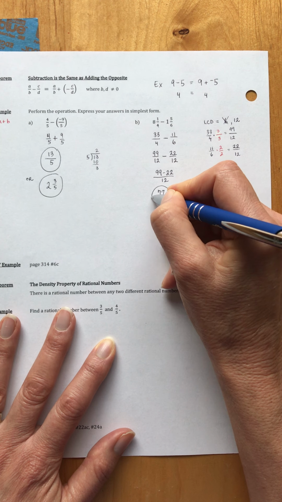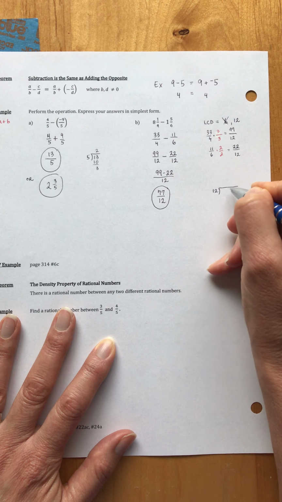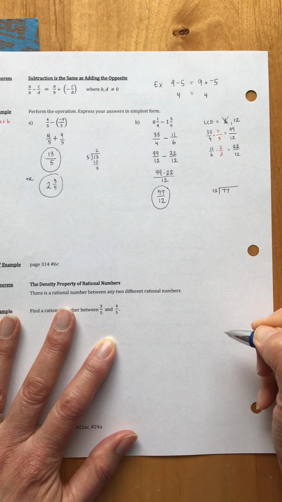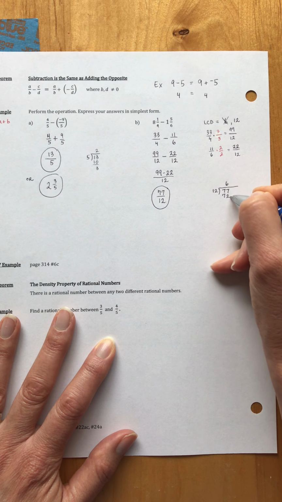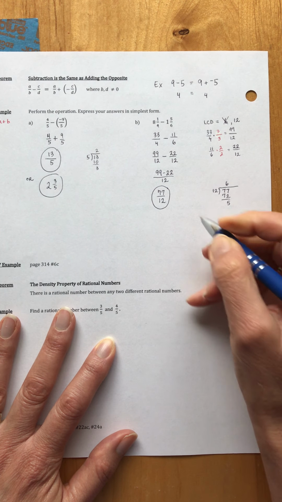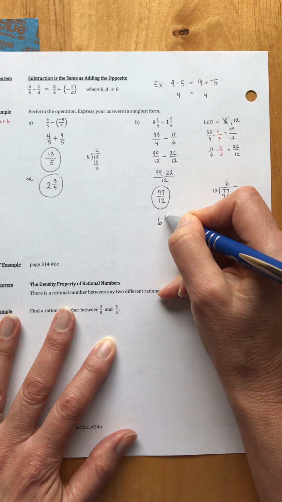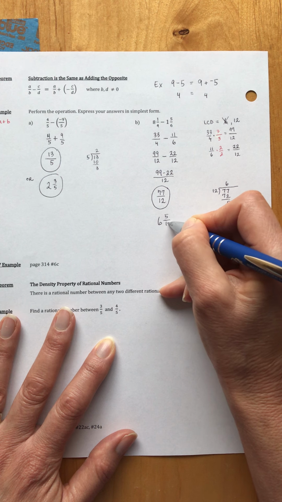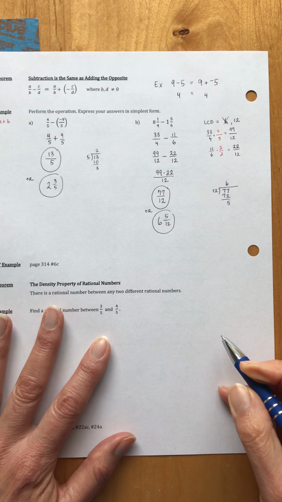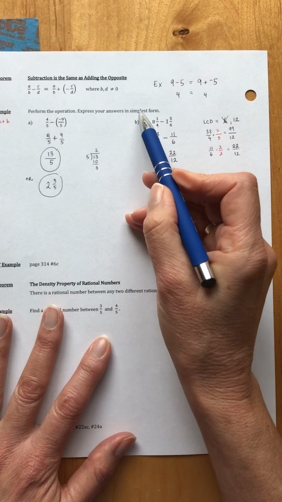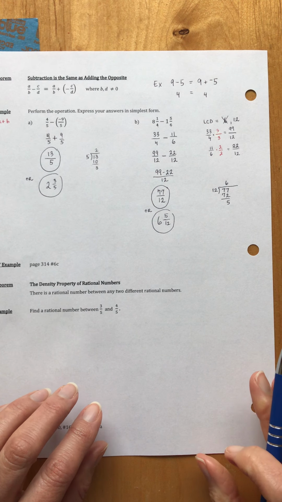So we can possibly leave that as an answer, or we can convert and say, well, how many times does 12 go into 77? About 6 gives us 72 with 5 left over. So that's going to give us 6 is the whole and 5 twelfths. Okay, so either one of these answers. I'm not sure which answer the textbook is looking for. They say simplest form. They don't say anything about improper, so we're probably okay either way.